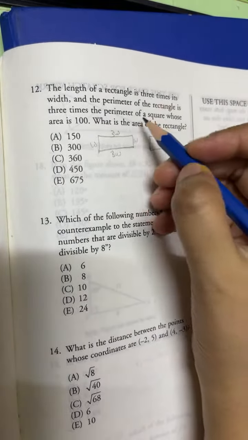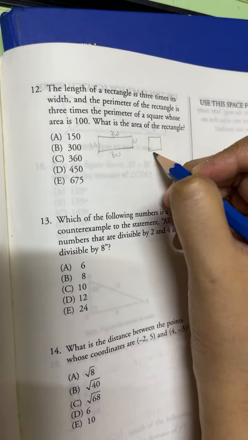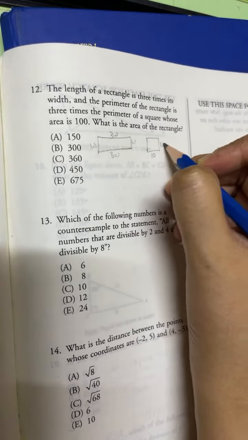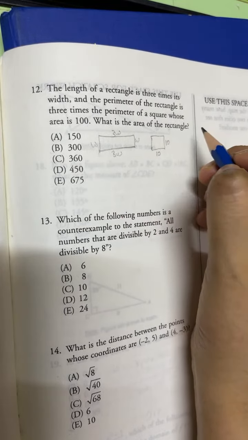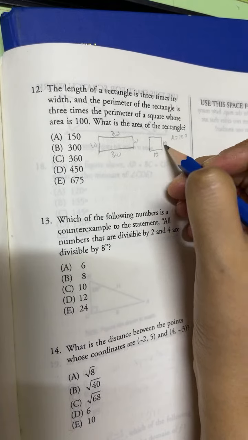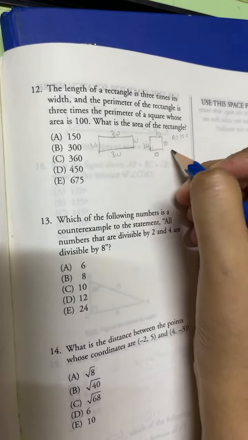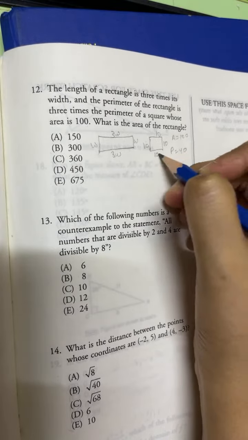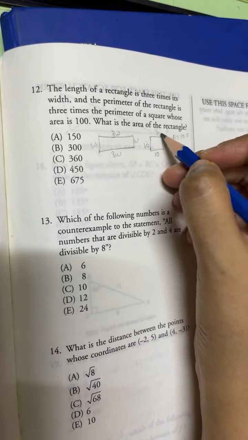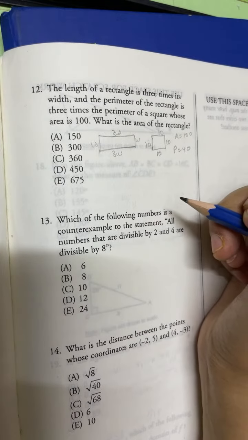Okay, let me draw the square as well, whose area is 100. Area of the square is 100. That means each side is 10. 10 into 10 will give me 100. So what will be the perimeter of the square? That is just 40, 10 plus 10 plus 10 plus 10. Adding all the sides will give you the perimeter of a square.